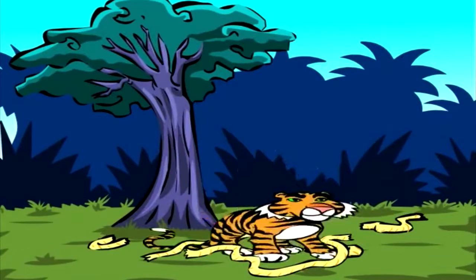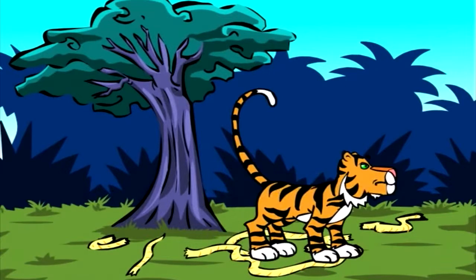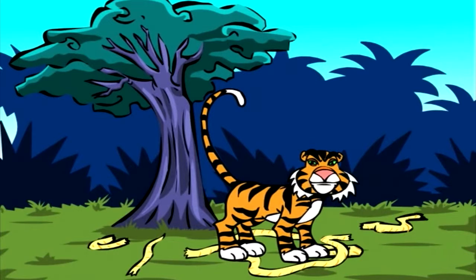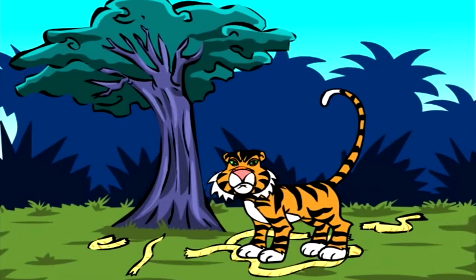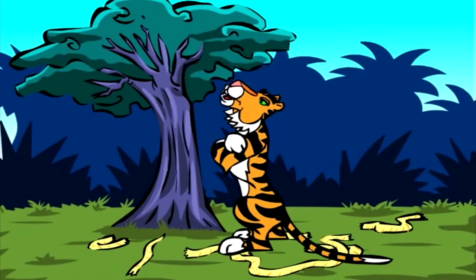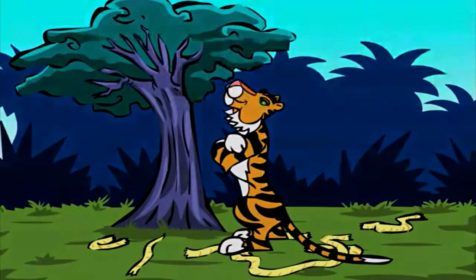Finally, Tiger broke free. The ropes had burned stripes into his coat, and Tiger did not know this. Tiger looked around him and said, "Where are all the goats? Where is Man? Where is my wisdom? I do not have wisdom, but I still have my claws, my fangs, and my beautiful golden coat."